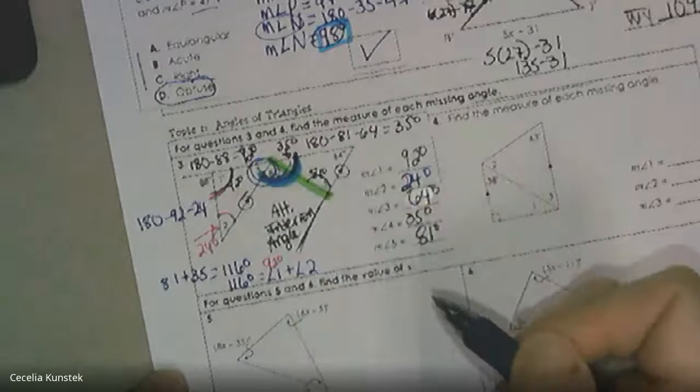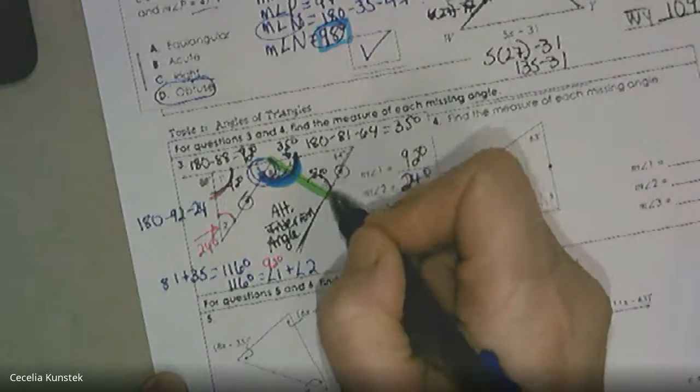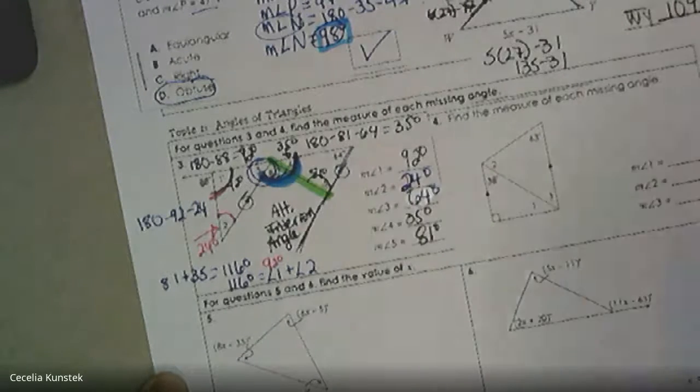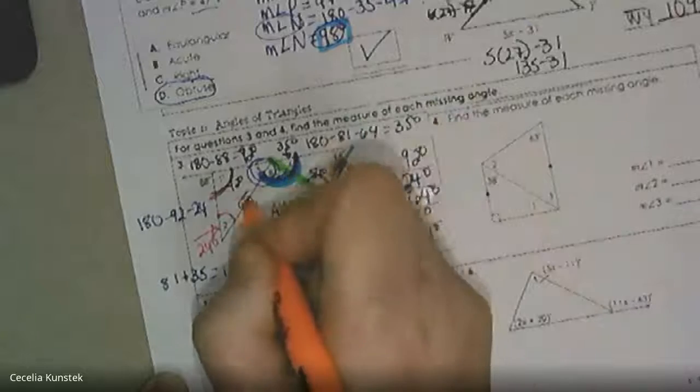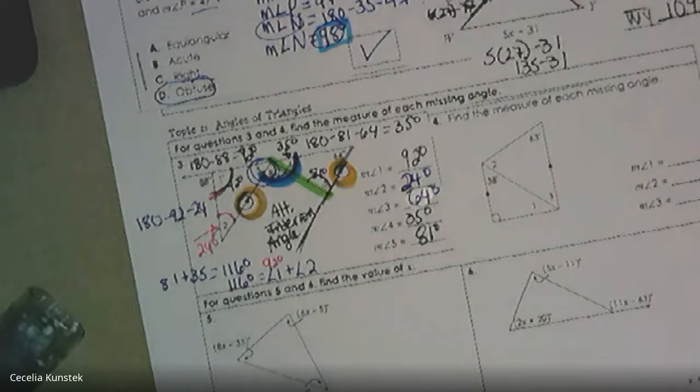But those are different strategies. You might have some other strategies, but that's how you're going to go about it. Don't forget that when you see that marking and that marking, those are parallel lines, and you can apply the alternate interior angle theorem. All right, so let's look at this next one.